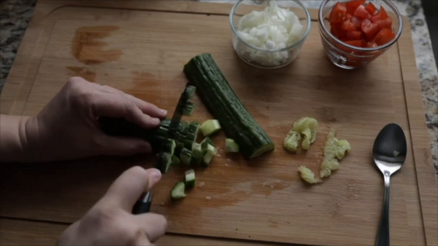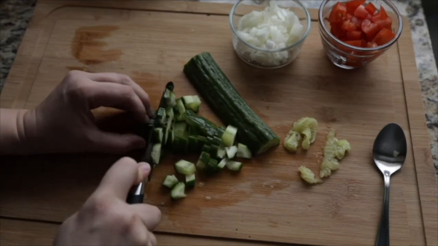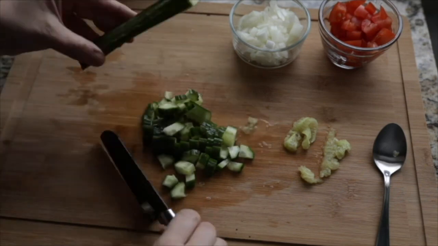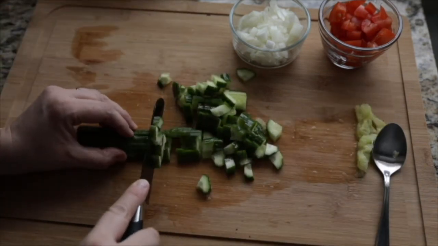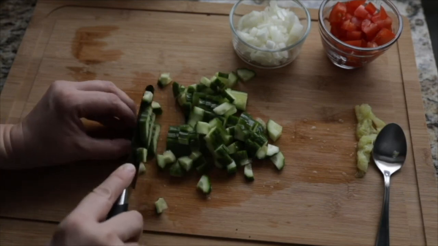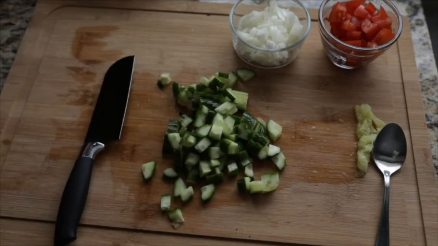You need to dice it, so remember you're going to slice one way and then the other. You'll get those little bite-sized pieces. And be sure to leave the skin on. That is where a lot of vitamins are in these vegetables, is in the skin. Chop those up, and we're ready for our next piece.